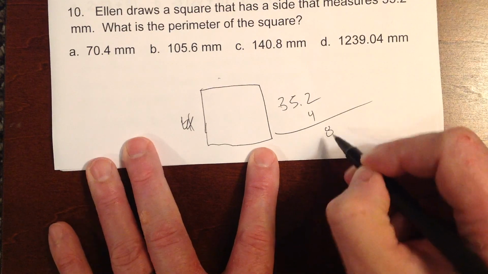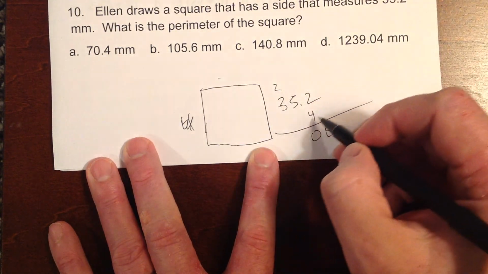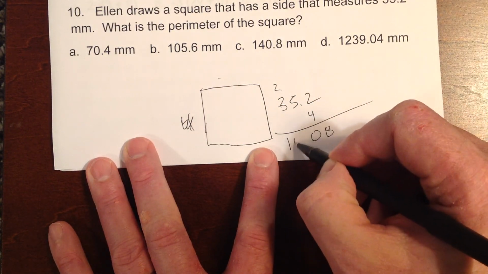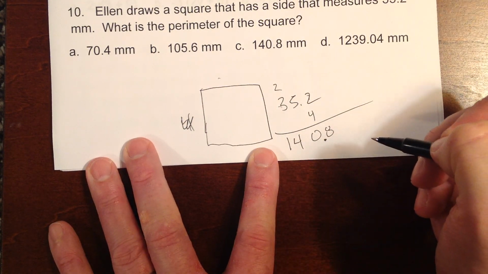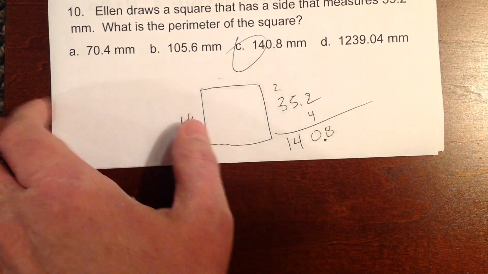Get 8. And this is 20. Carry your 2. 12, 14. Move my decimal place over once. 140.8 millimeters, which is choice C.